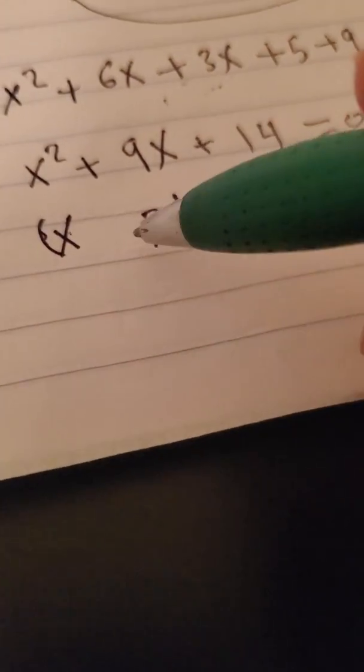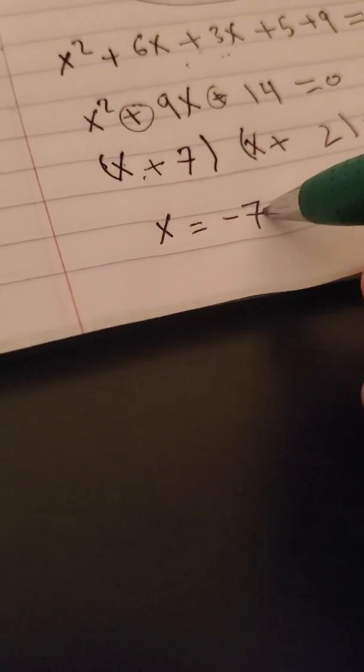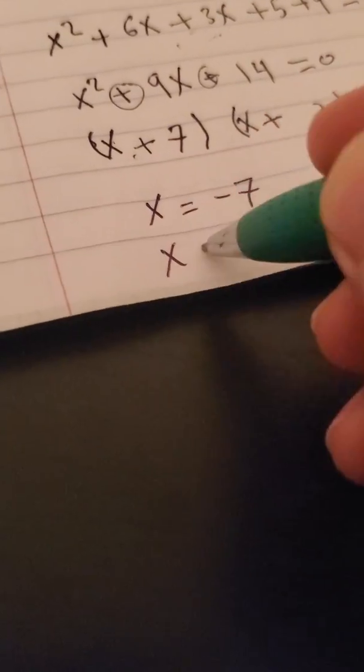Since we have a positive sign right here and a positive sign right here, this is going to be plus and this is going to be plus. I'm going to give more examples later on how to factorize a quadratic equation. So I get x is equal to minus 7 and x is equal to minus 2.